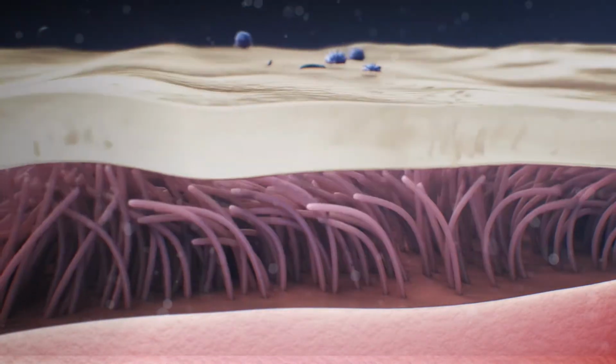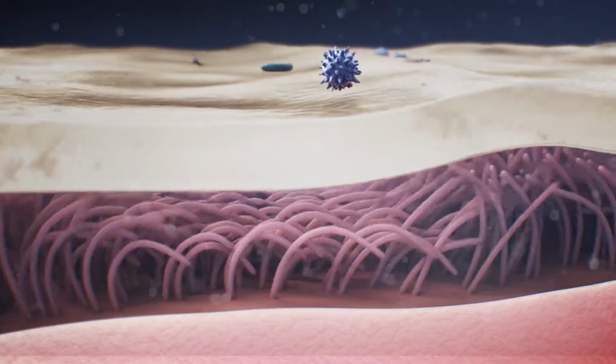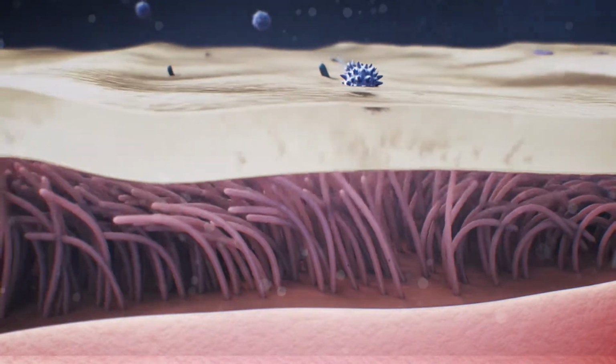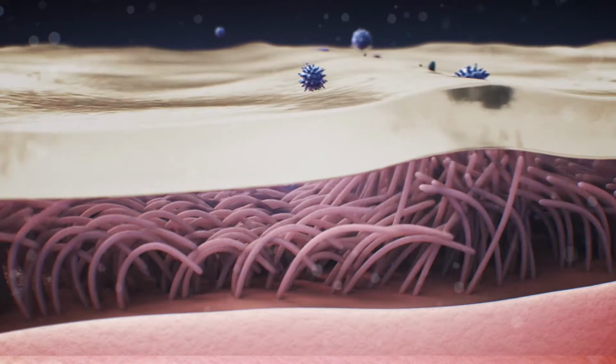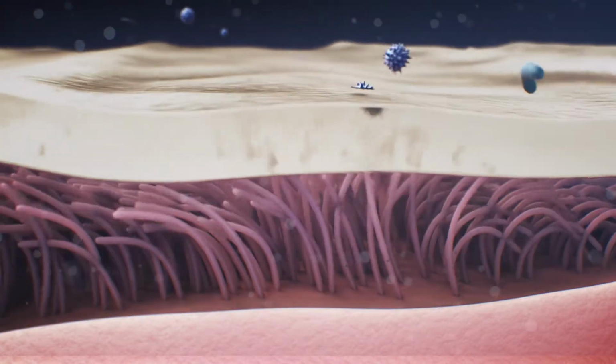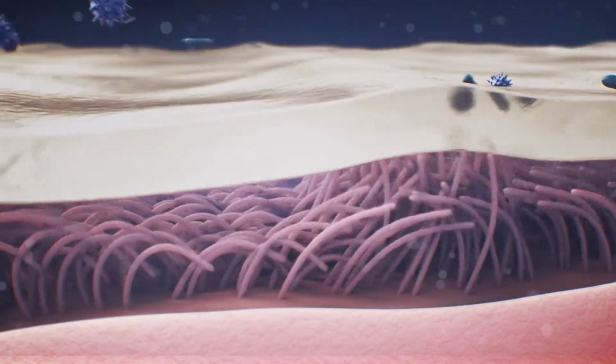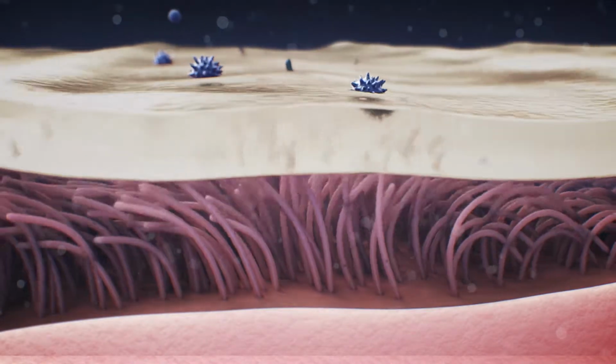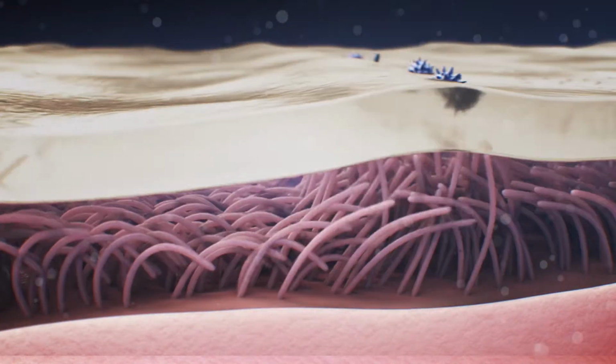The cilia perform about 700 lashing movements per minute, pushing the mucous layer in the direction of the throat, much like a pulsing conveyor belt. There, the mucus, together with the viruses and bacteria, is swallowed and rendered harmless.